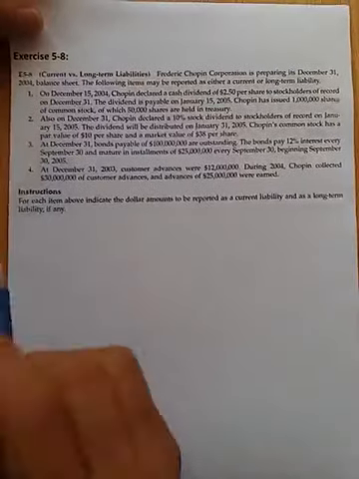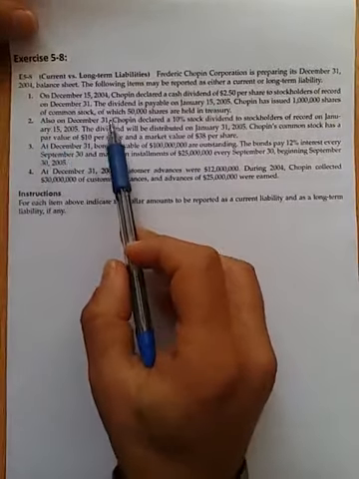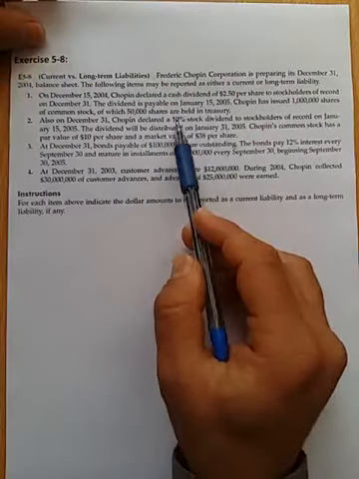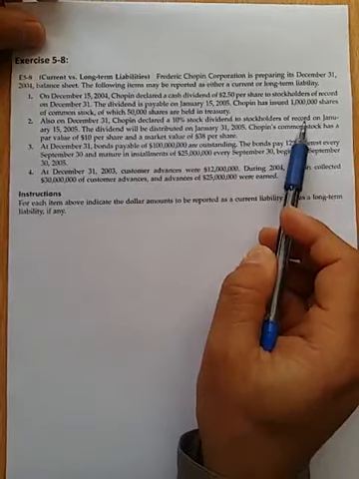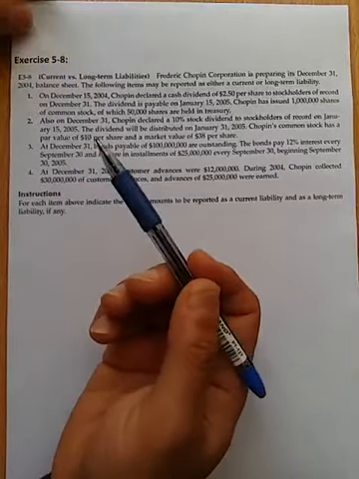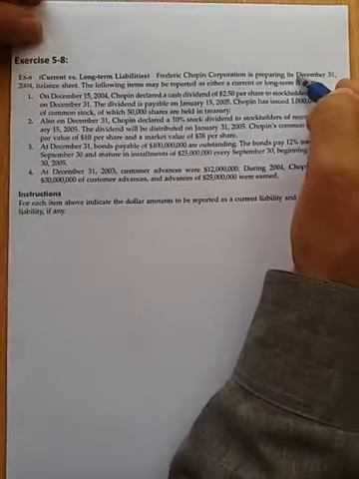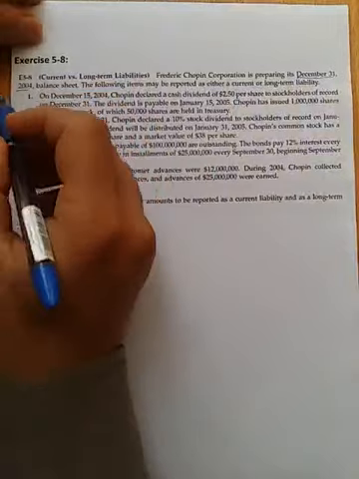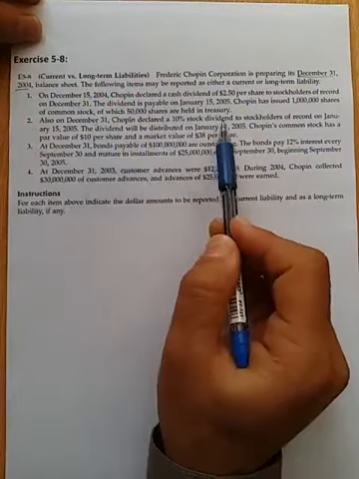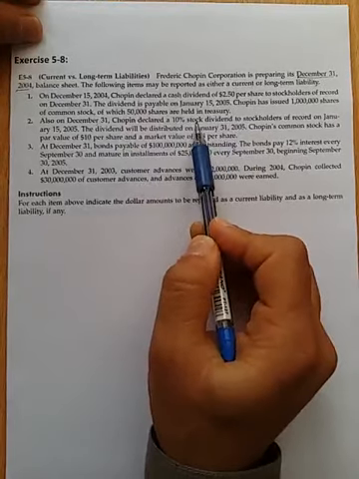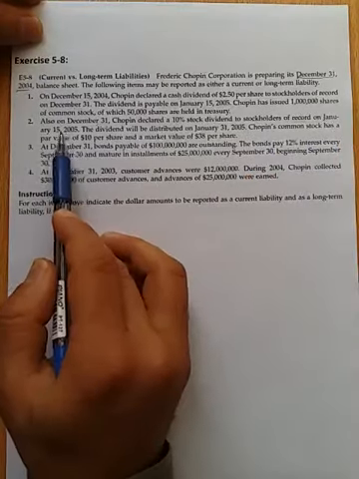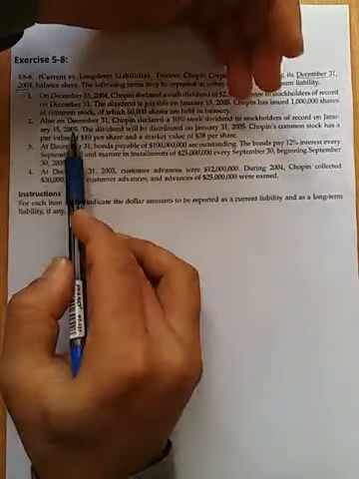Then let's go to the second transaction. Also on December 31st, Chopin declared a 10% stock dividend to stockholders of record on January 15, 2005. So look at this thing. This is an interesting development now. We are standing here on 31st December 2004, and on the very same day, the company has made an announcement that we will pay a stock dividend, but it will be recorded in the next year, January 15, 2005. So the record is maintained in the next year.